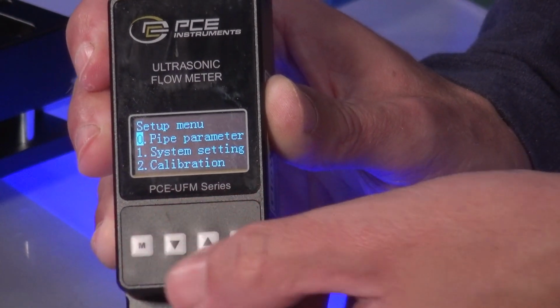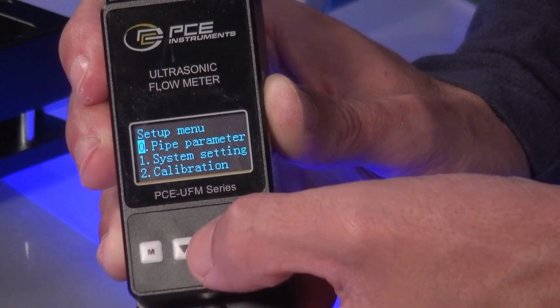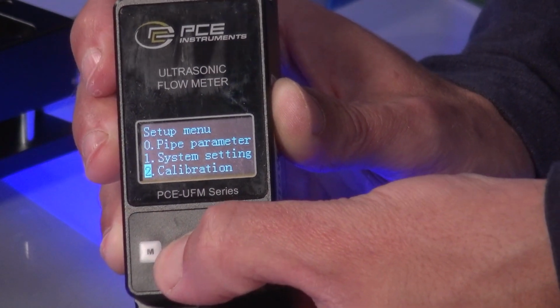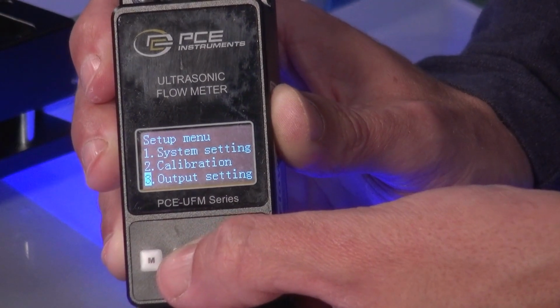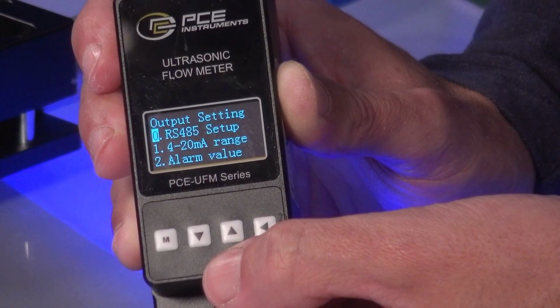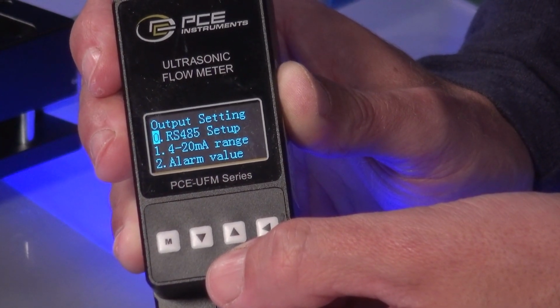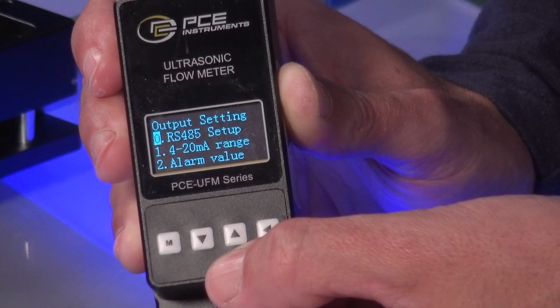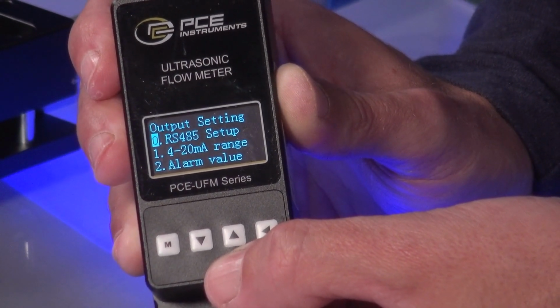And when we enter the menu at the bottom here, we can see that we have various settings. Up here, we have the settings for the properties of our pipe. We have various system settings such as the current time. It is very important when we have attached the measuring device that we calibrate it to the pipe. And the output settings, for example, if we go into the submenu here, we can see that this measuring instrument has an RS485 interface and an analog current interface. This means that it can be integrated into an industrial system.